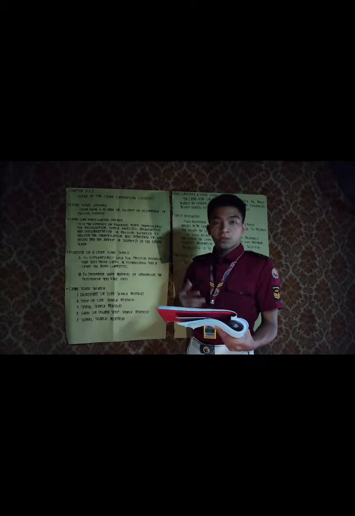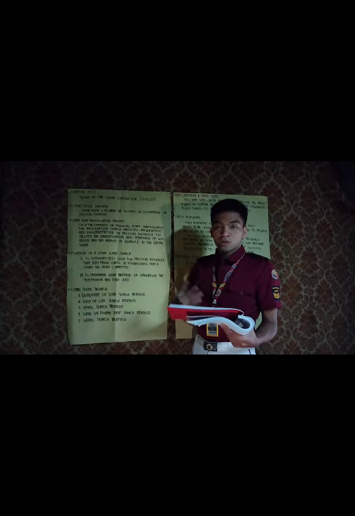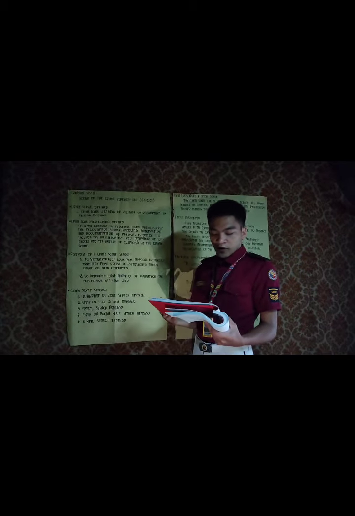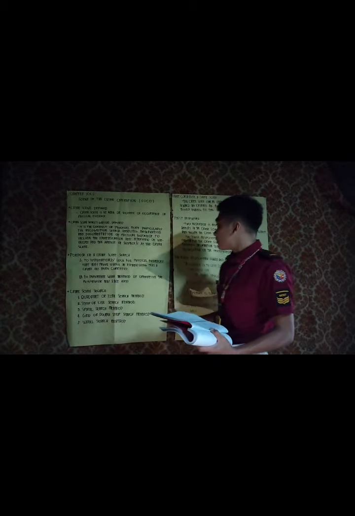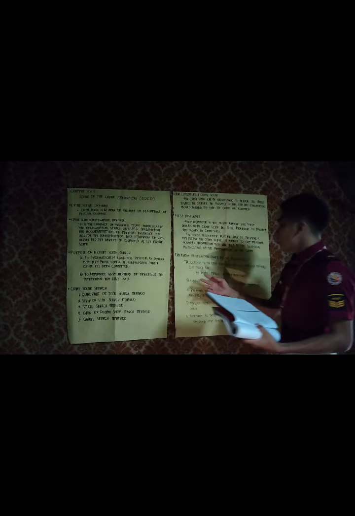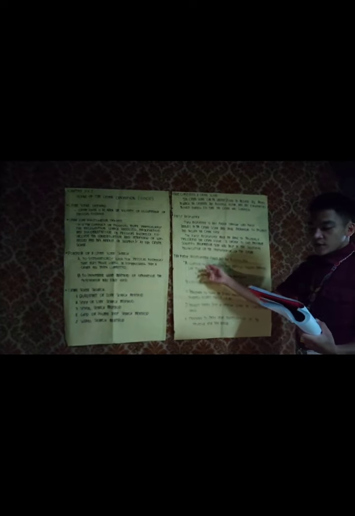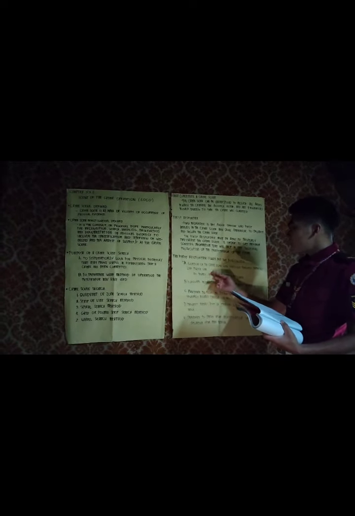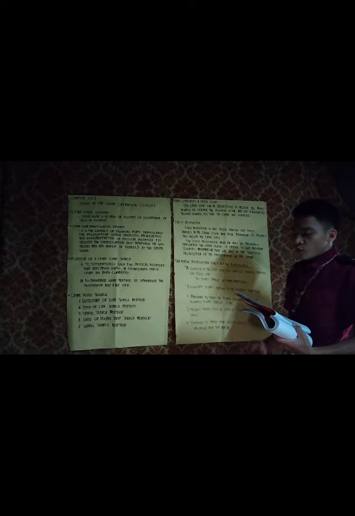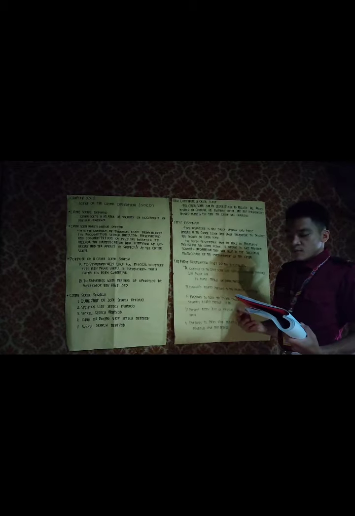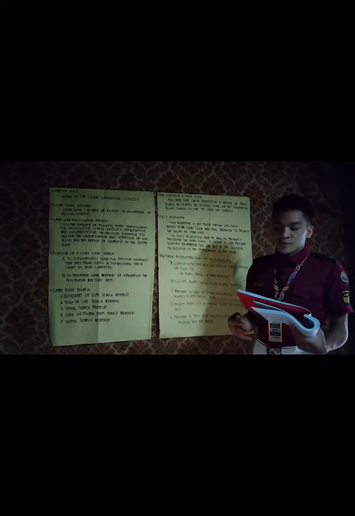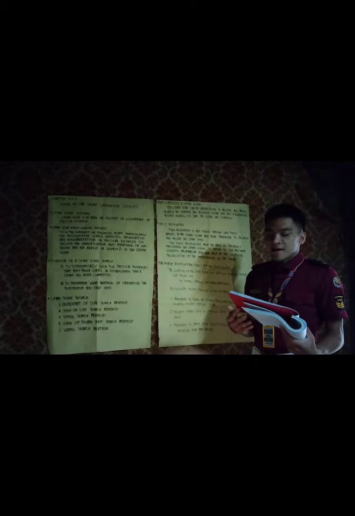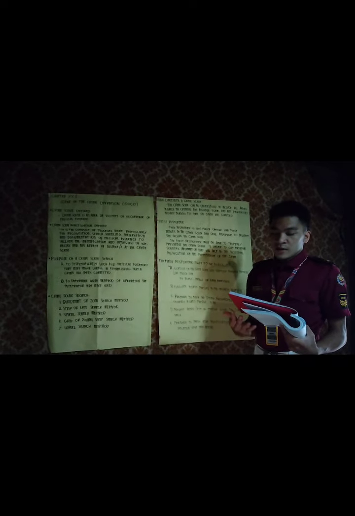So the first responder must do the following upon arrival at the crime scene. First is to cordon off the crime scene with whatever available materials, like police line, if available.